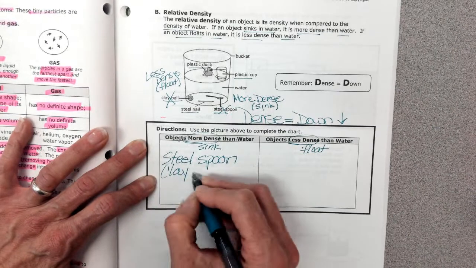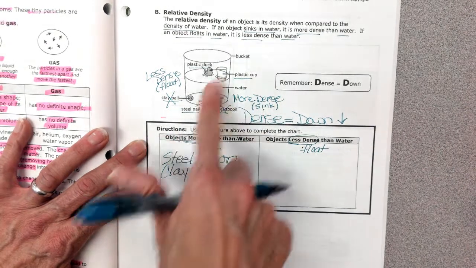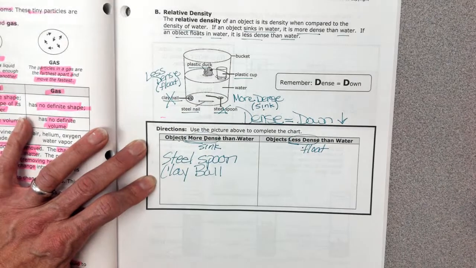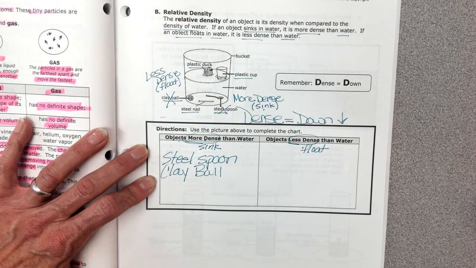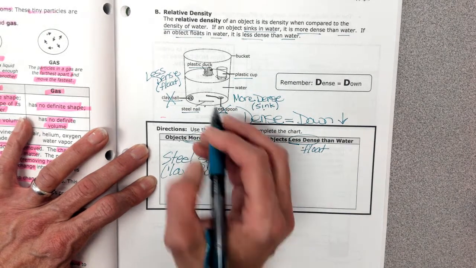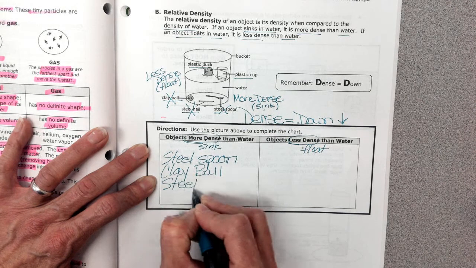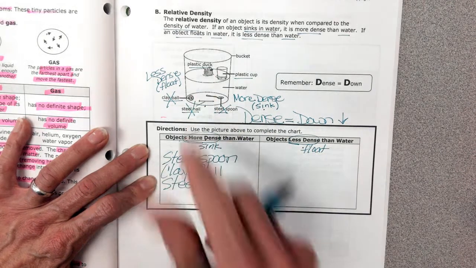Andre, what do you have? Bucket filled with water. Okay, we're not going to talk about the bucket because we're talking about the objects within the bucket. Bella, what do you have? A steel nail. The steel nail is at the bottom, so we're going to put that there. That's more dense, that sank to the bottom.